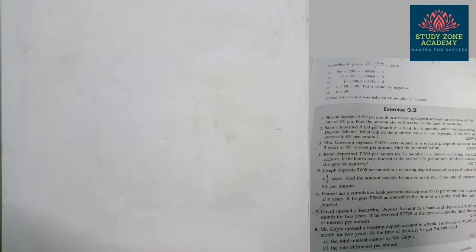First question is: Shweta deposited rupees 350 per month in a recurring deposit account for 1 year at the rate of 8% per annum. Find the amount she will receive at the time of maturity. I'm repeating, find the amount she will receive at the time of maturity. Let's start.